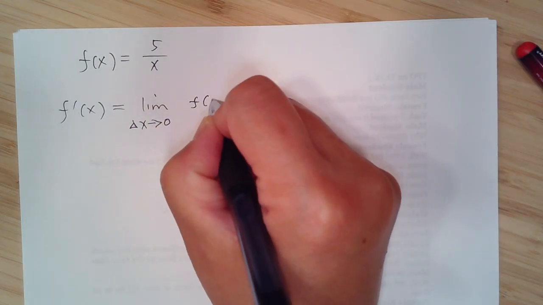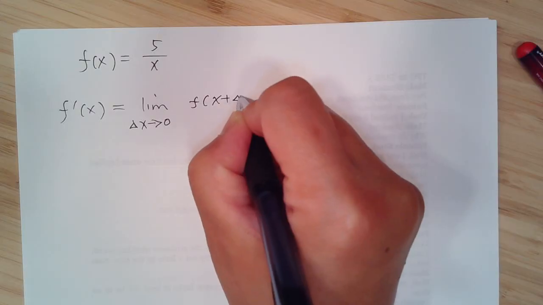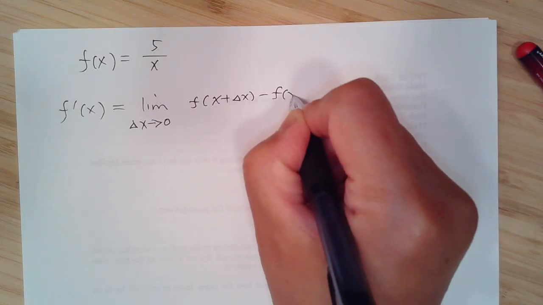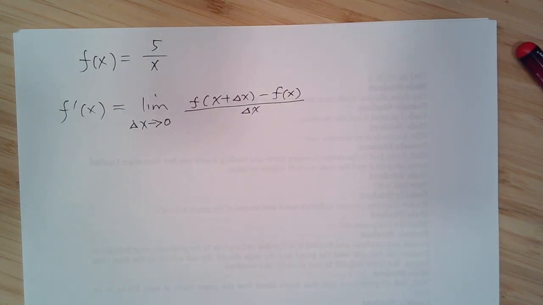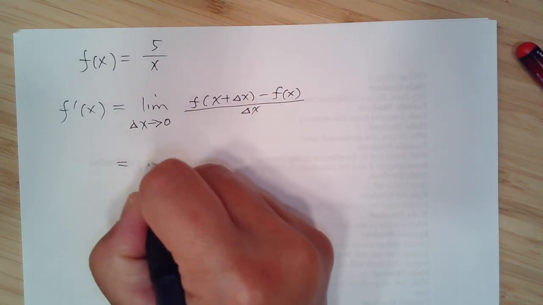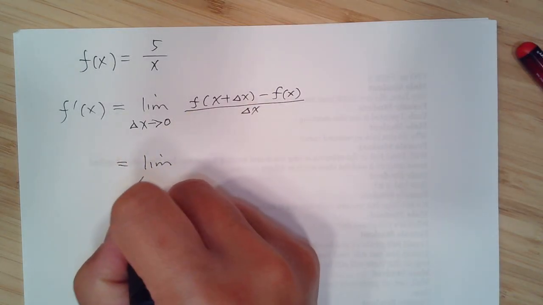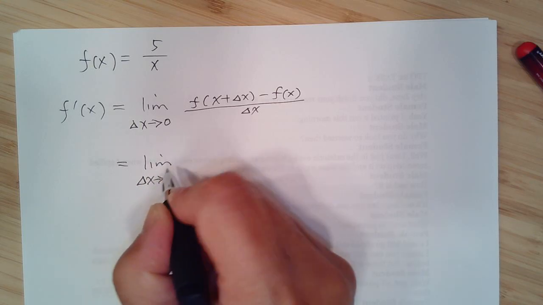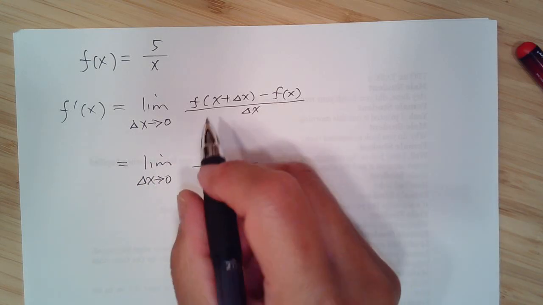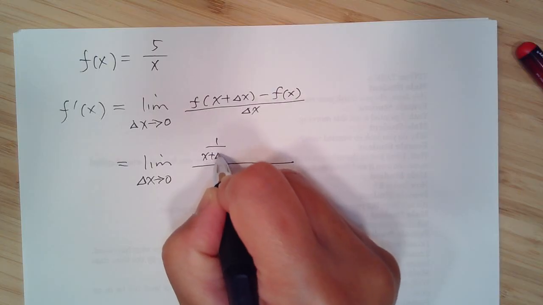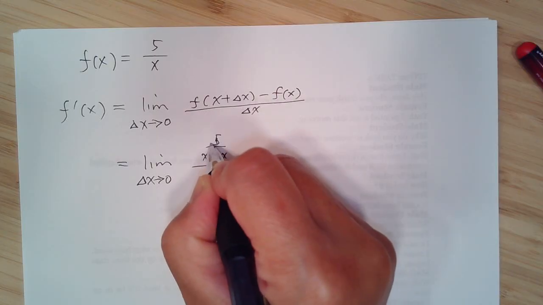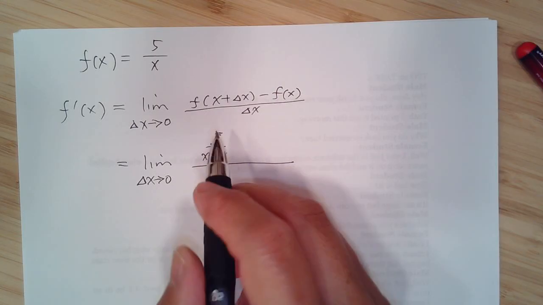That is the limit as delta x approaches 0 of f of x plus delta x minus f of x, over delta x. I think you should be really, really familiar with this formula and this definition right now, right? So as delta x approaches 0, let's see. f of x plus delta x, that's this one.